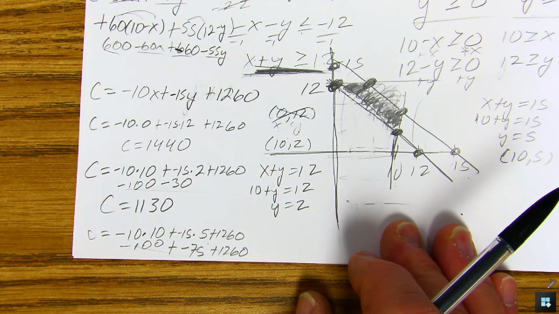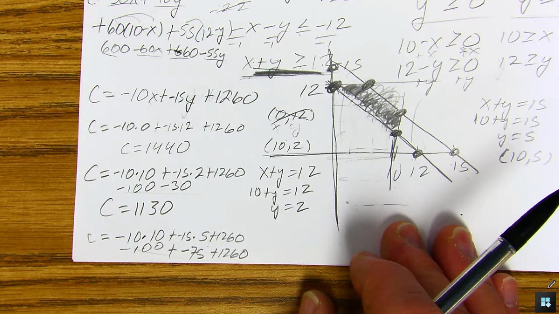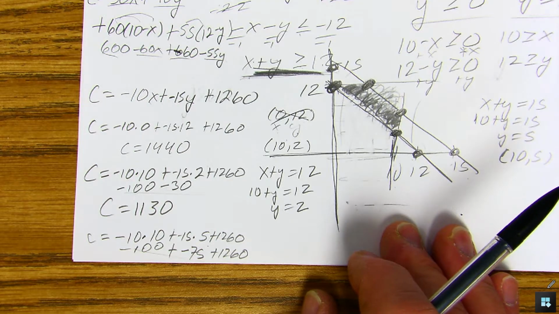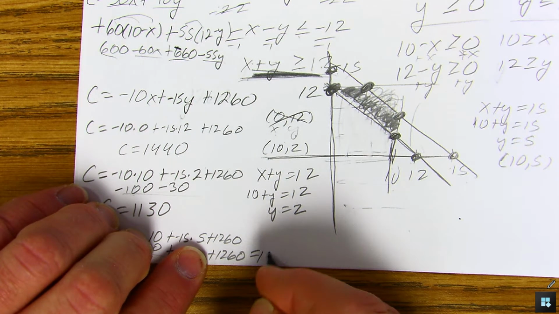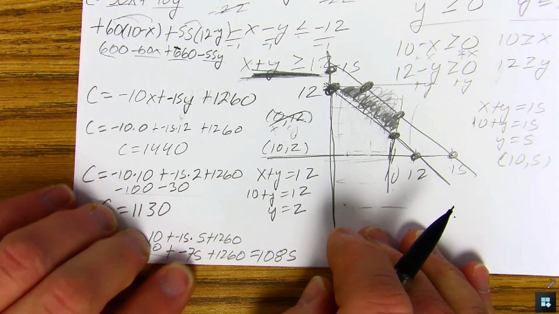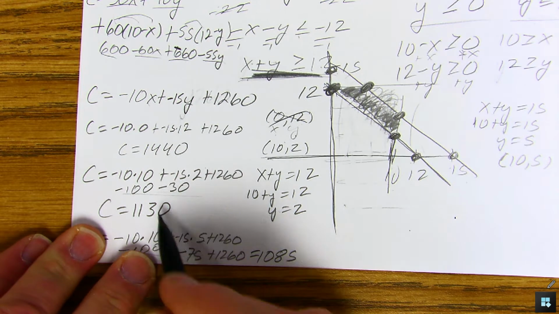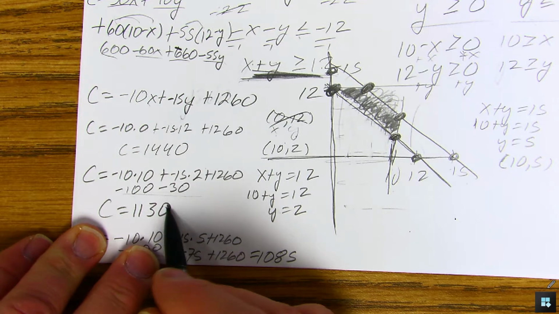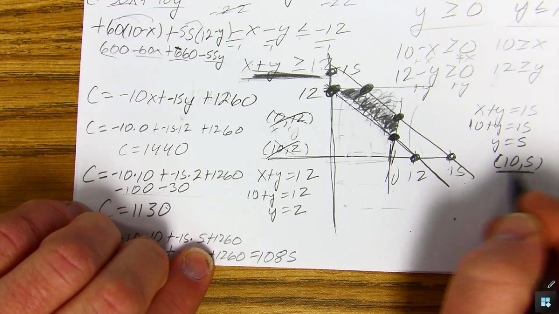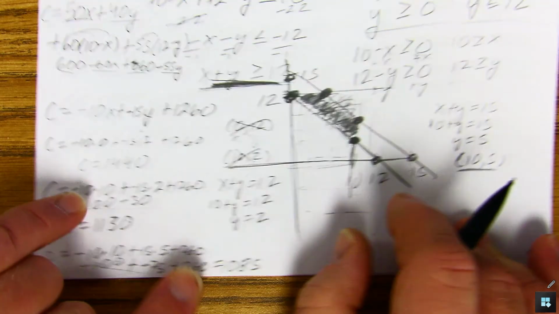Let's do the math. 1260 minus 175 gives us 1,085. Oh, well, that's actually a good thing because we want the cheapest one. So this one is now out. This one is out. This one's out. This one's so far our top lead, 10, 5.